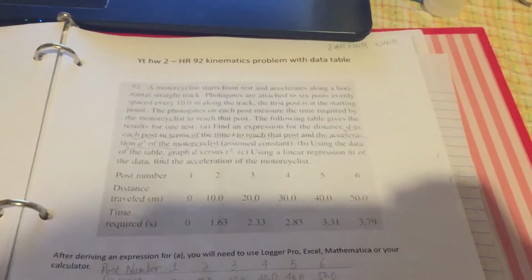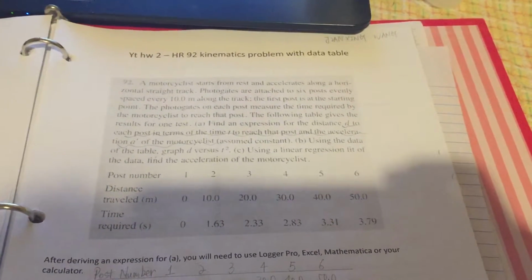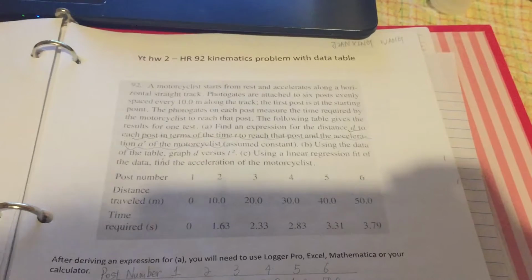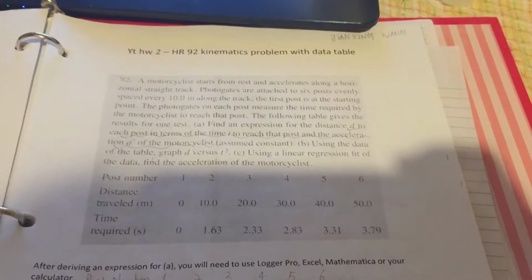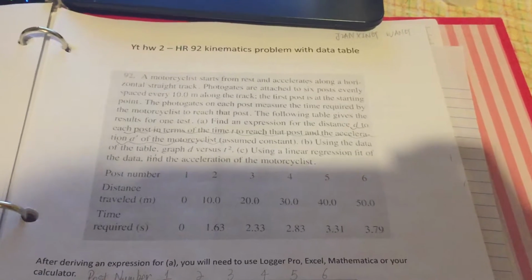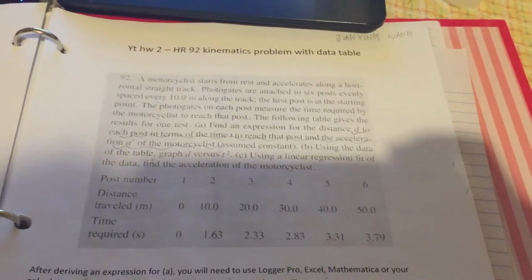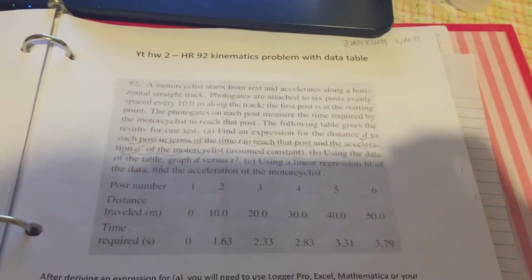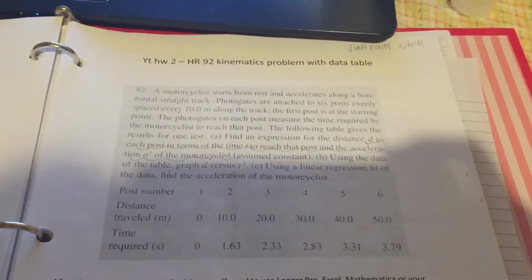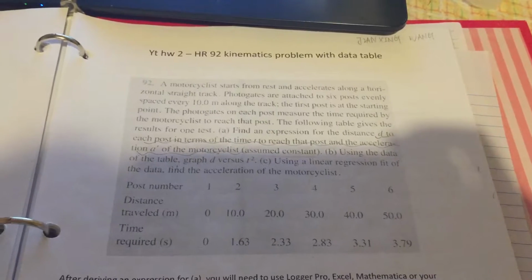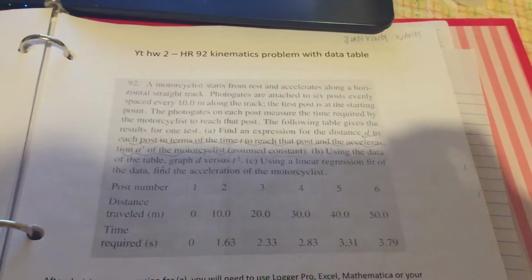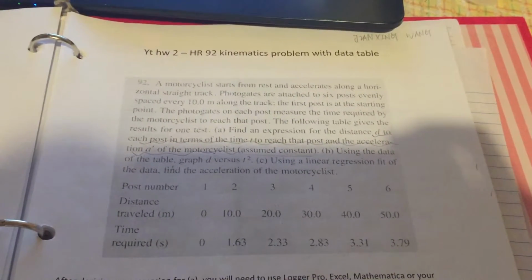For this video, I'm going to talk about the YouTube Homework 2 HR92 kinematic problem with data table. In this question, they have already provided the post number, the distance traveled in meters, and also the time required in seconds.